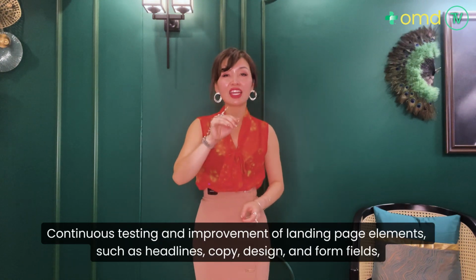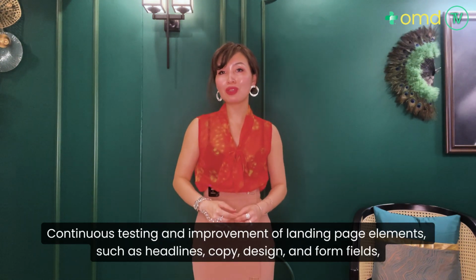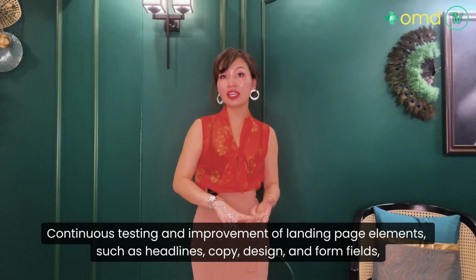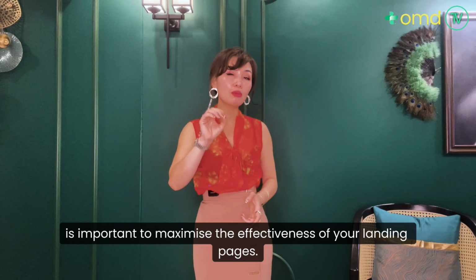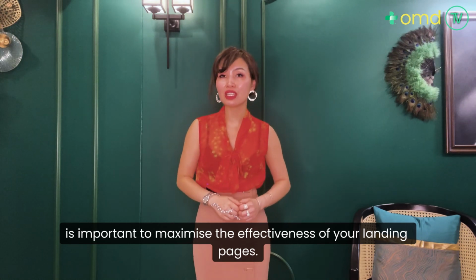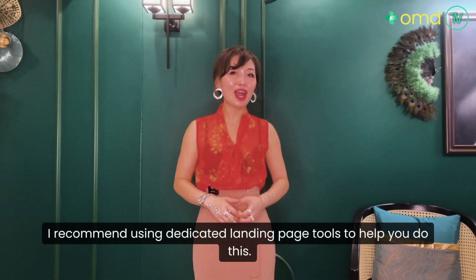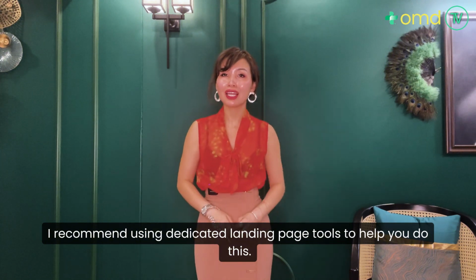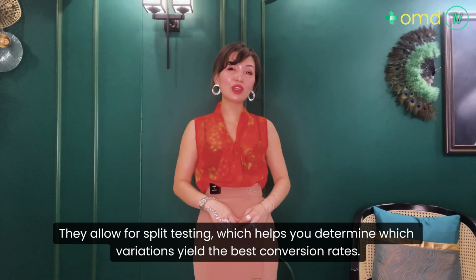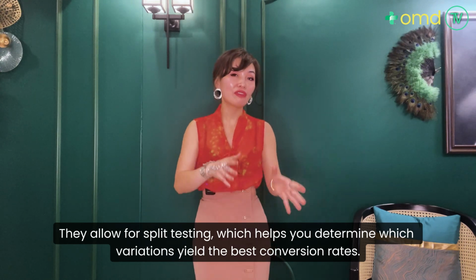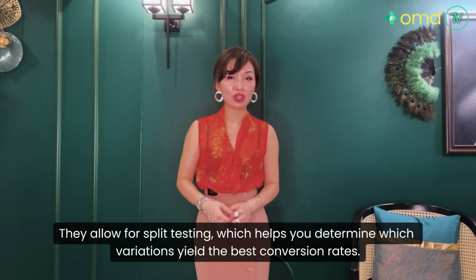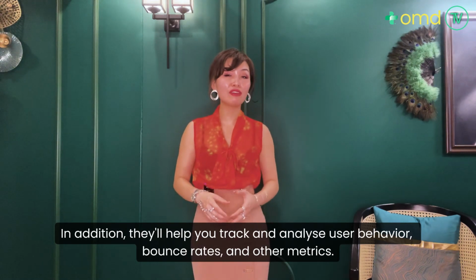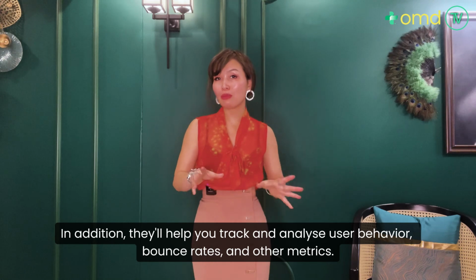Continuous testing and improvement of landing page elements such as headlines, copy, design, and form fields is important to maximize the effectiveness of your landing pages. I recommend using dedicated landing page tools to help you to do this. They allow for split testing, which helps you determine which variations yield the best conversion rates. In addition, they help you track and analyze user behavior, bounce rates, and other metrics.